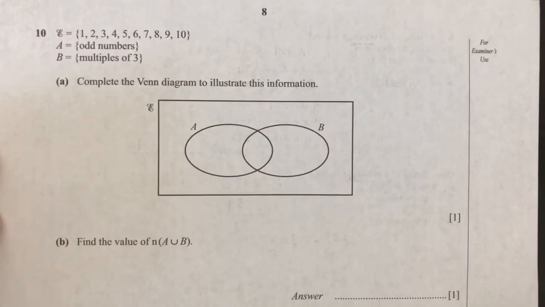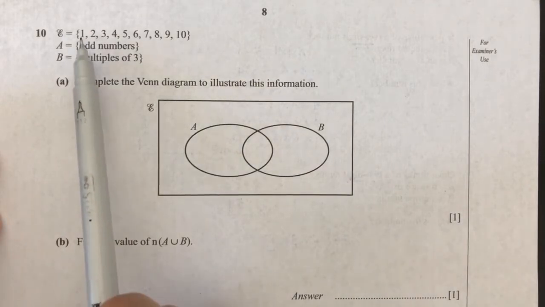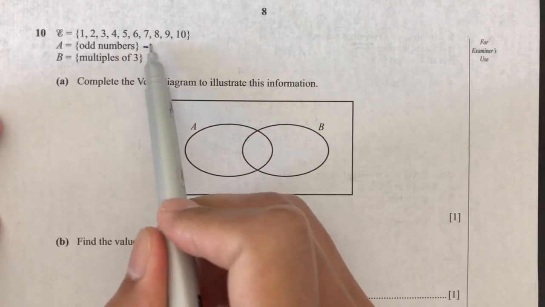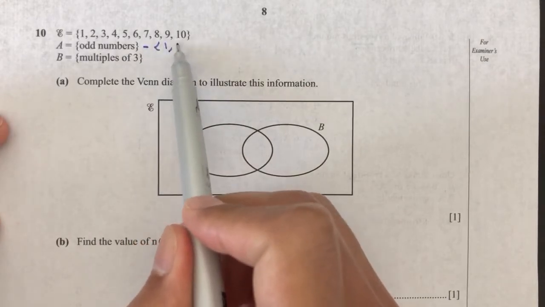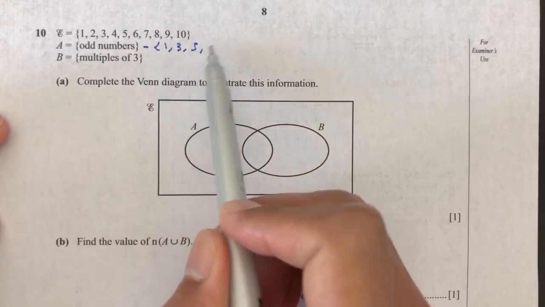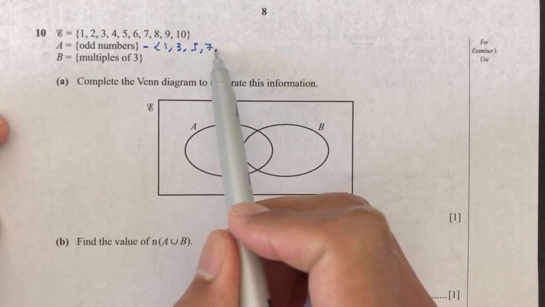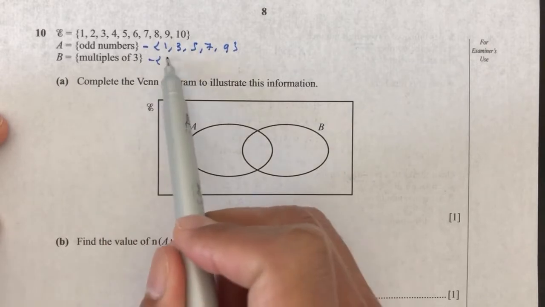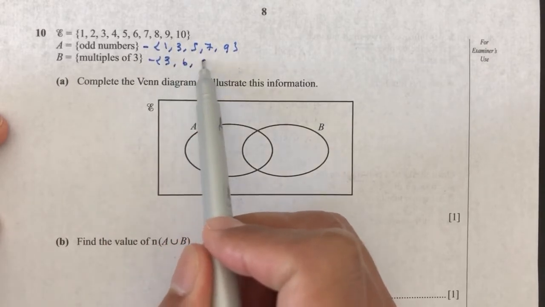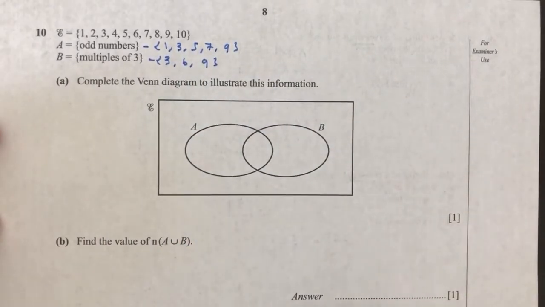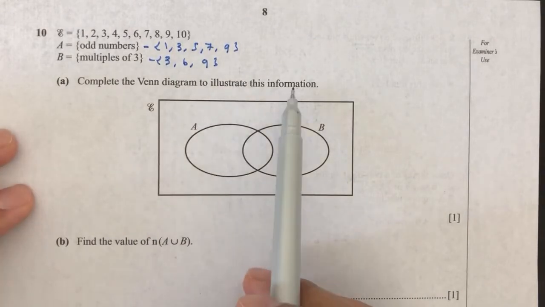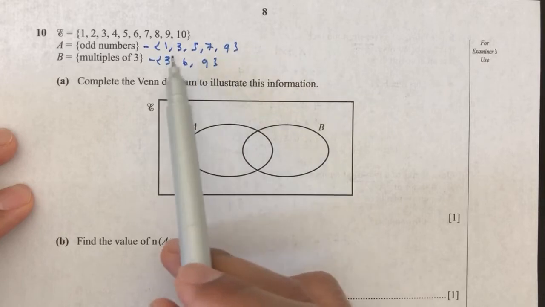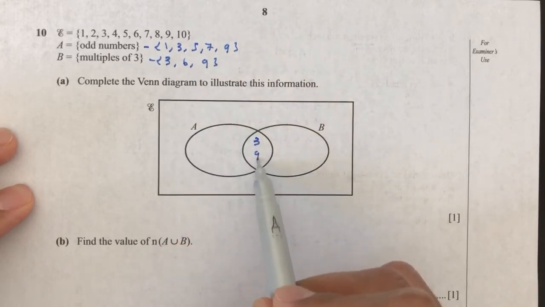Question number 10. This is the universal set, numbers from 1 to 10. Set A is odd numbers, so that will be 1, 3, 5, 7, and 9. And set B will be multiples of 3, will be 3, 6, 9. Complete the Venn diagram to illustrate this information. So here we have what is in common. We have 3 and 9 in common, so 3, 9.